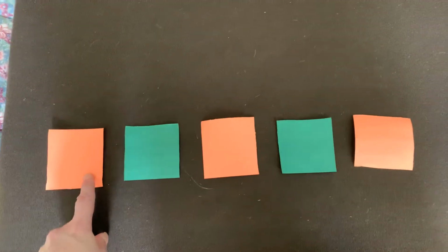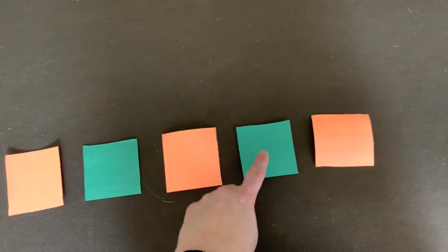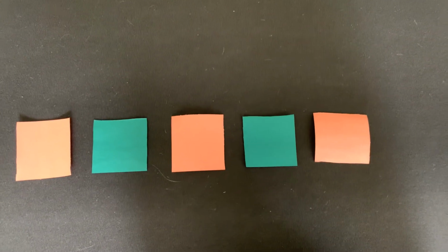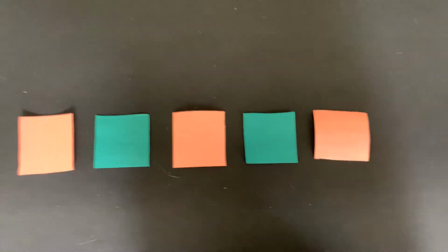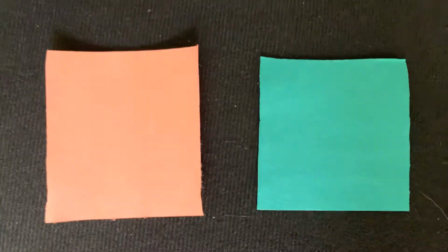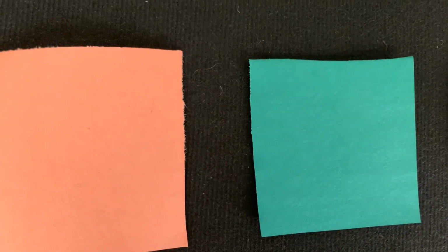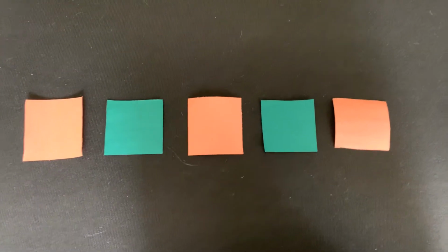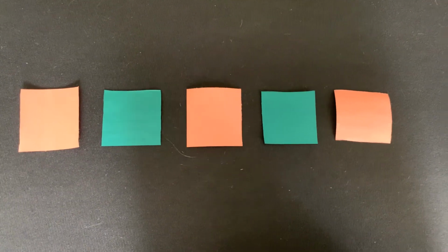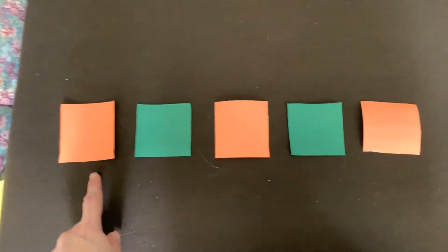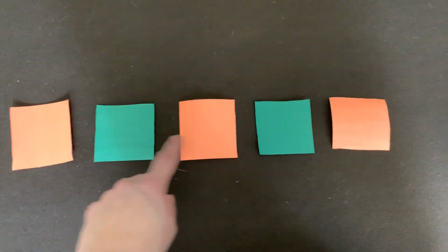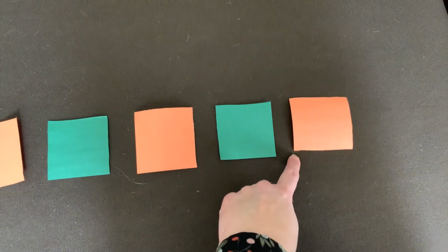I have an orange one, green, orange one, green, orange one. Okay, so what's happening is the pattern is repeating again and again. We would isolate it by orange and green, orange and green. If I was to label this by letters in the alphabet, how would I do that? Let's start with the first letter in the alphabet. A, B, A, B, A.